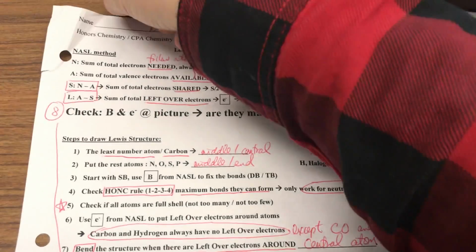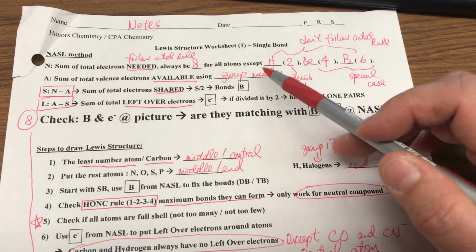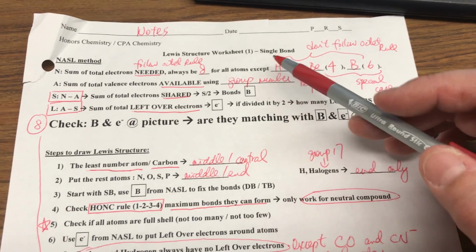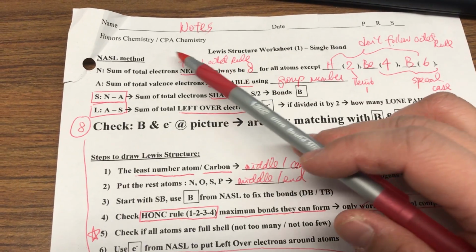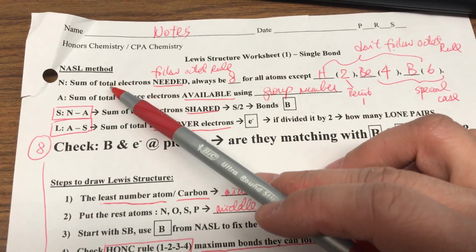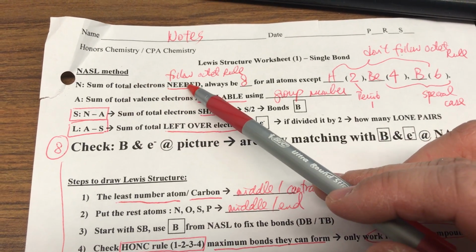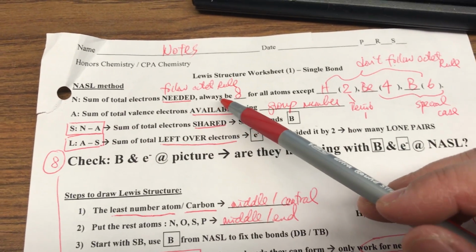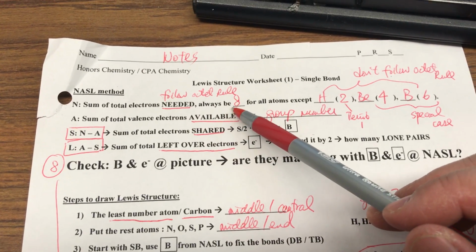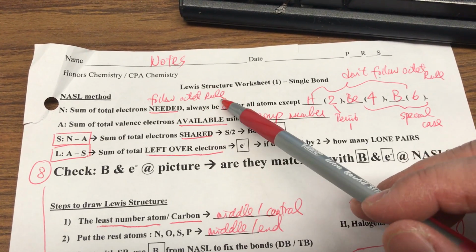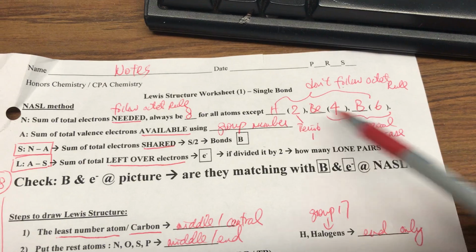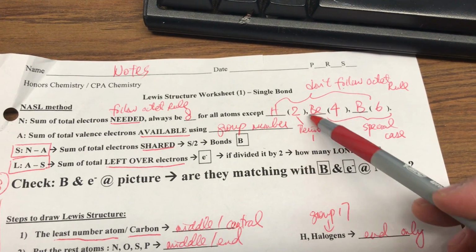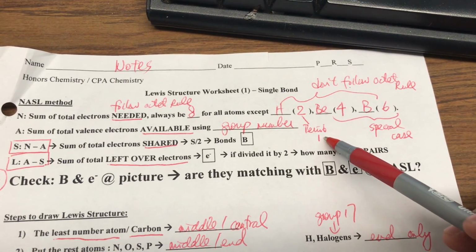Right, so in this video, I'm going to talk about Lewis structure worksheet 1, which is single bond. We use the NASL method. The N stands for how many electrons you need to get a full shell. Most atoms will need 8 electrons to get a full shell because they follow the octet rule, except these 3 exceptions. Hydrogen only needs 2 electrons to get a full shell because it's in period 1.